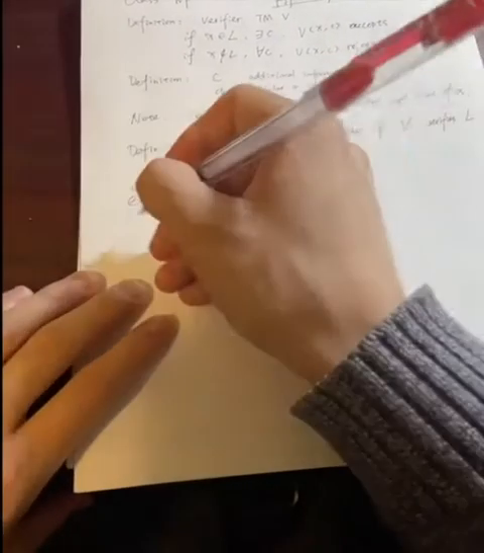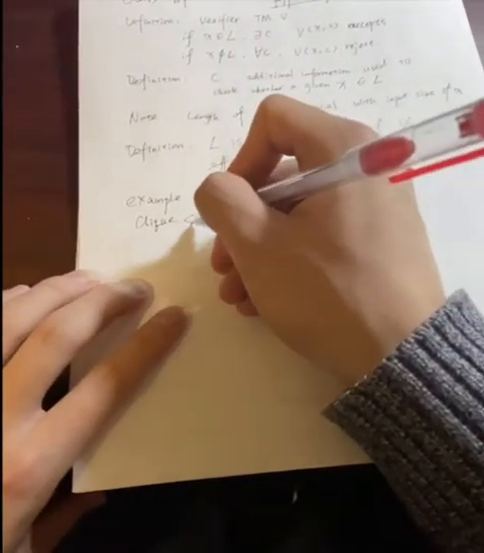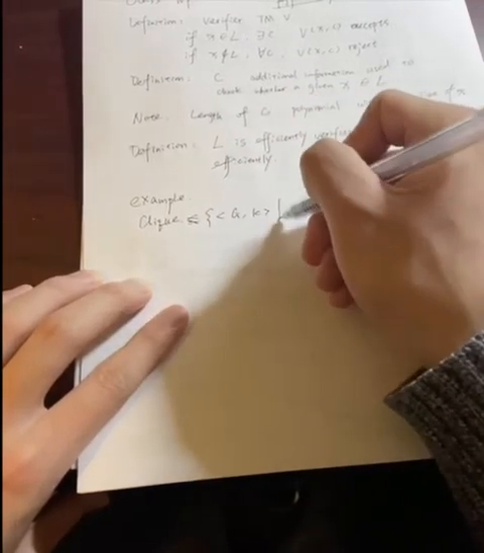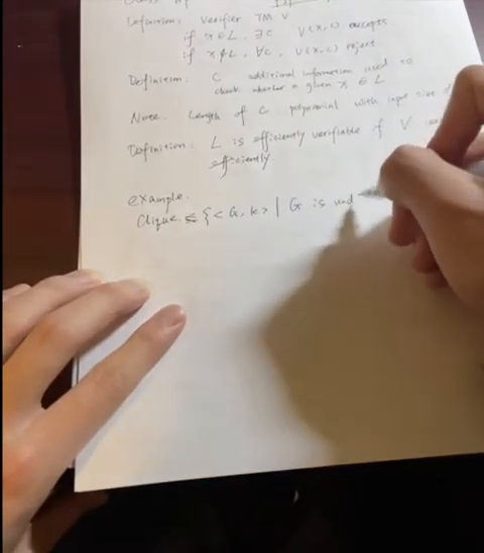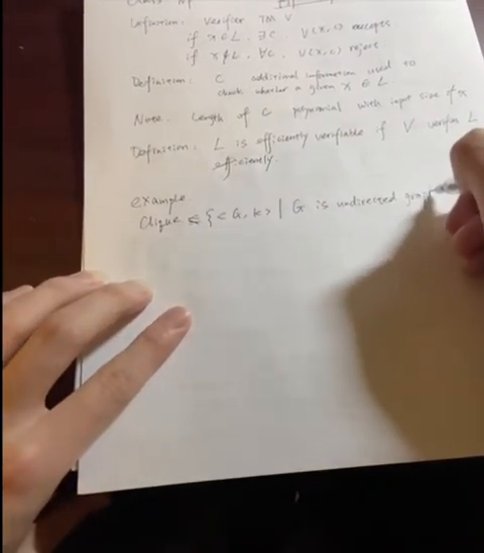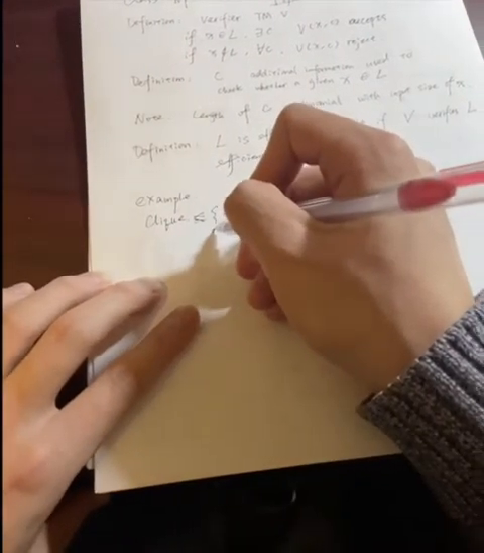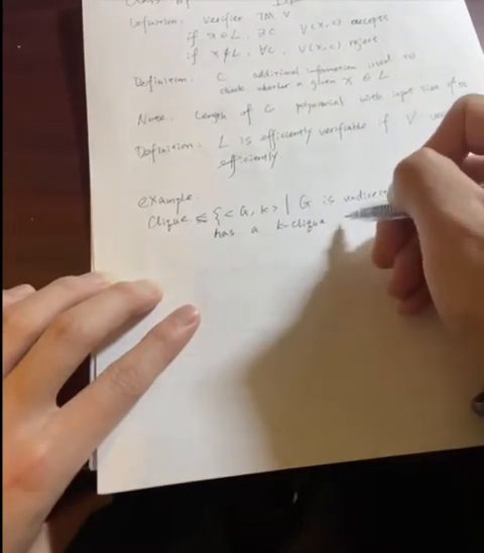There are many special graph structures. One is called a k-clique. First of all, the graph should be an undirected graph that contains a k-clique subgraph.